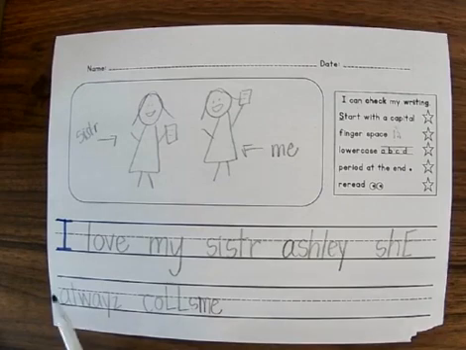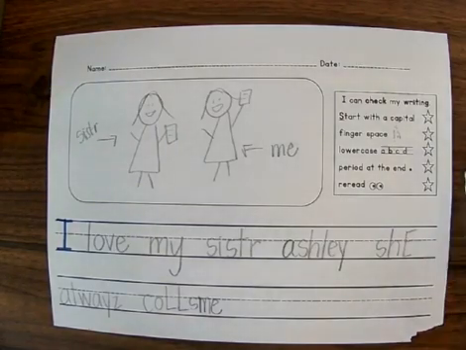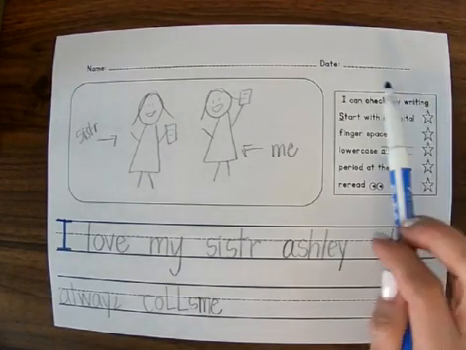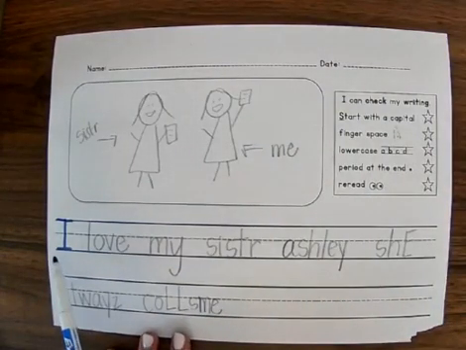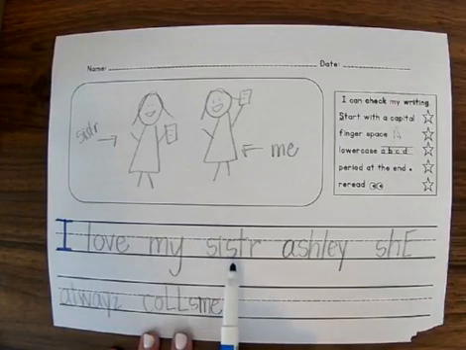All right, now I'm going to read it. I love my sister Ashley. She always calls me. Calls me. Ooh, that's a weird word. Calls me. I've never heard of that word calls me before. So I need to start over here and make sure I have everything for my 5-star writing. This looks good. I love my sister Ashley.